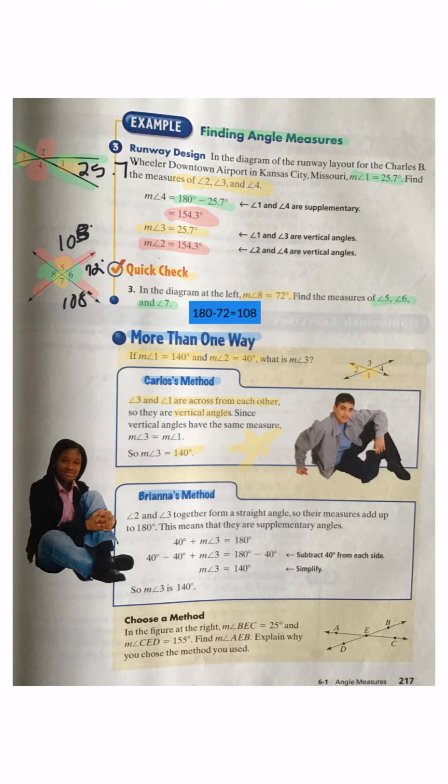He is correct. And then we look at Brianna's method. She says angle 2 and angle 3 together form a straight line, so their measures add up to 180 degrees. This means they are supplementary angles.